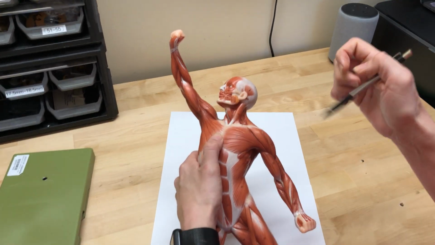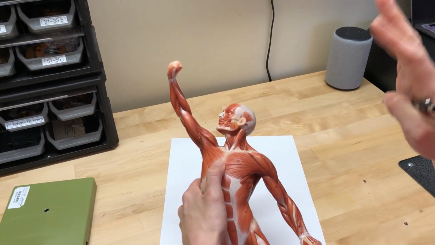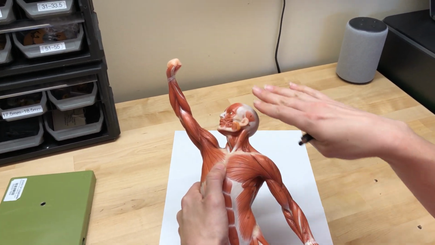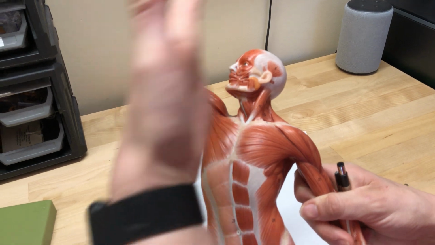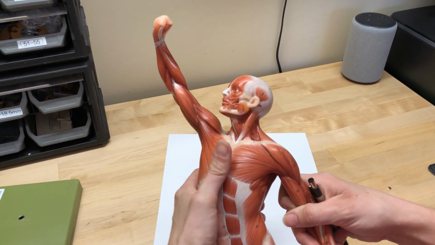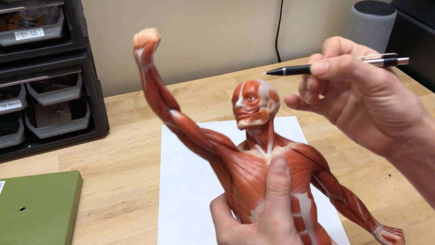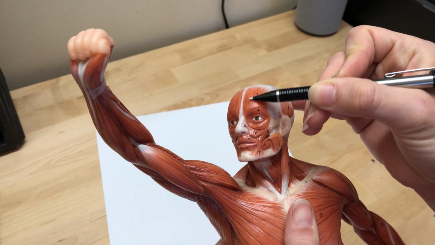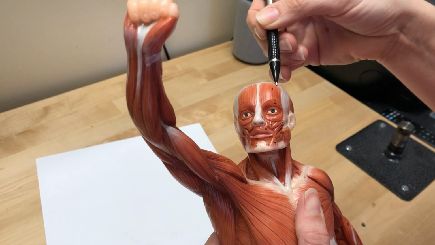So I'm going to go over what muscles I just went over with the head and neck model. I'm going to show you which of those muscles you can identify from the full body muscular model that we have in lab. So this one should be pretty obvious. This is our frontalis.